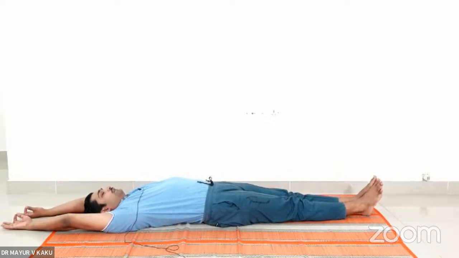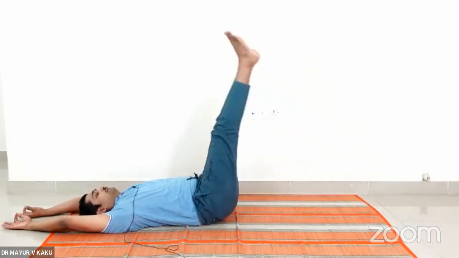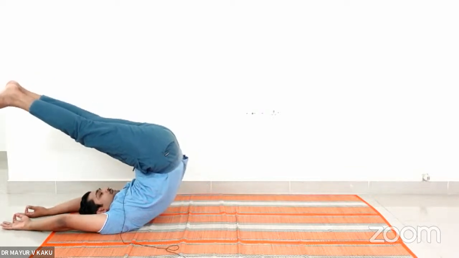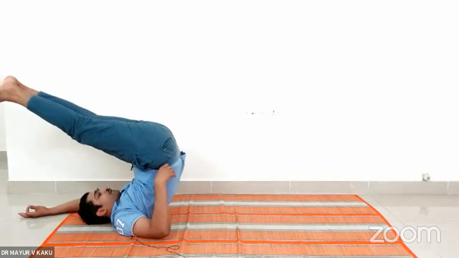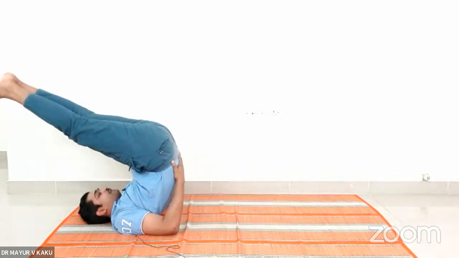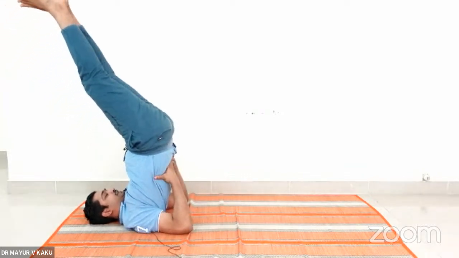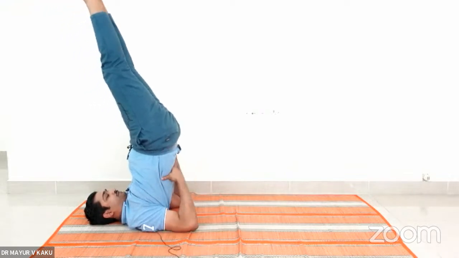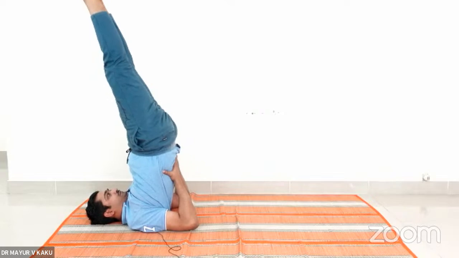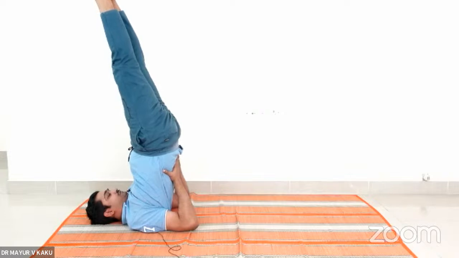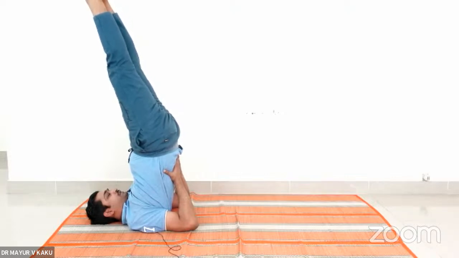Slowly inhale and lift your legs. Exhale and lift your trunk. And once you have lifted your trunk, go back and gently support your trunk with both the hands, lifting your trunk vertical to the floor. Enjoy the practice. Squeeze your hips.